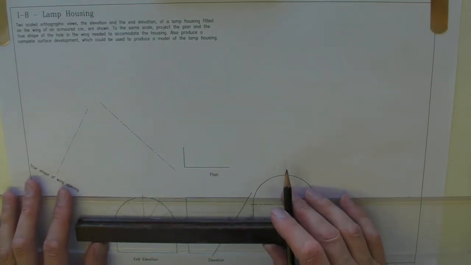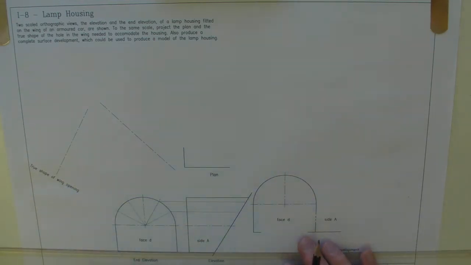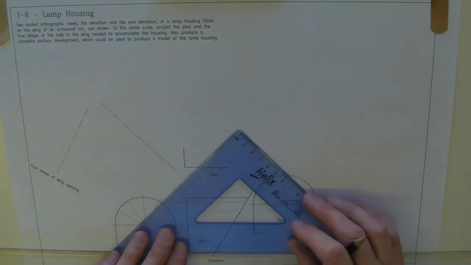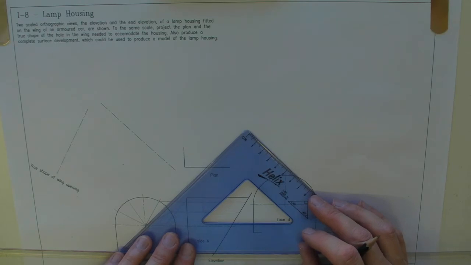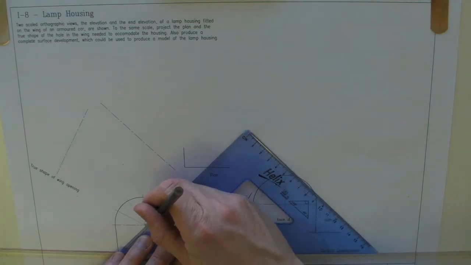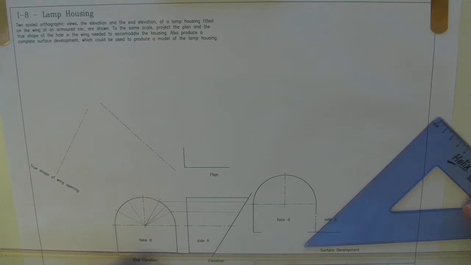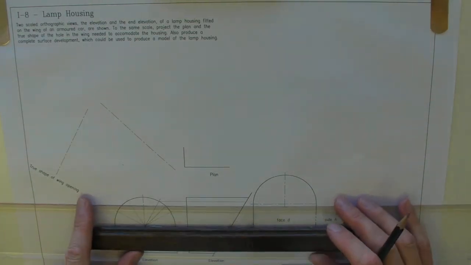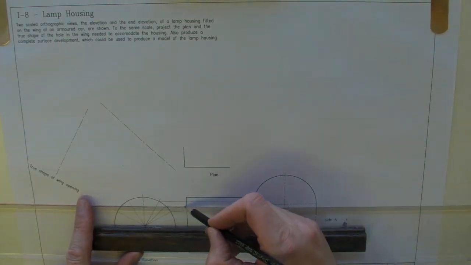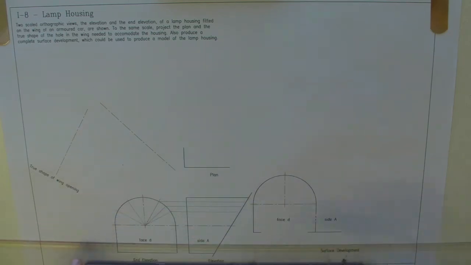Okay, that one would line up with there. Now that's really only given us a couple of points, so we could bring in a 45 and introduce at least one more point. So I'm going to do that, and that will help when it comes to producing the shape up here.